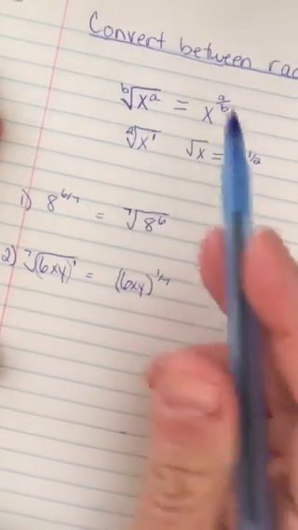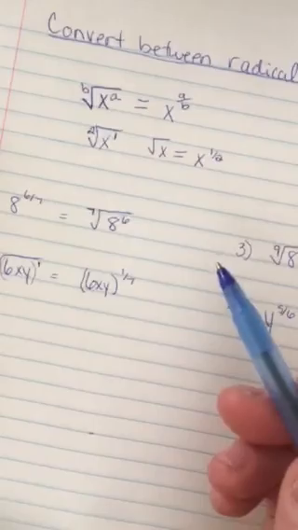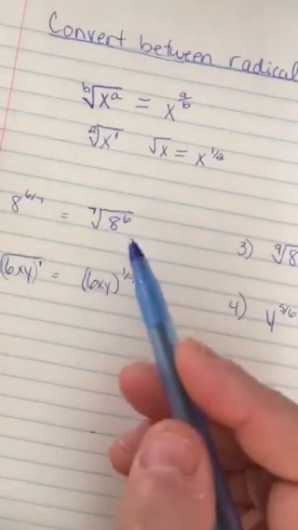So in converting, you don't actually have to calculate that. You're just converting from one notation to the next.